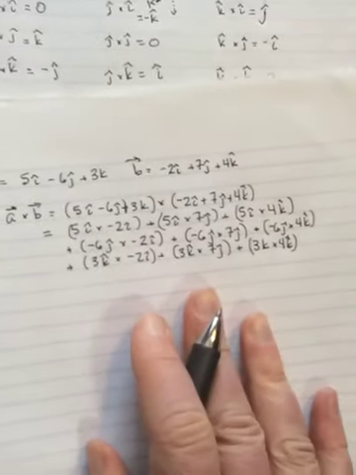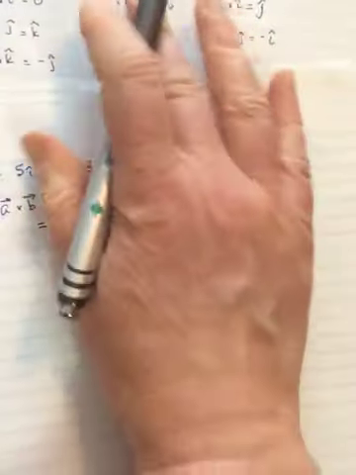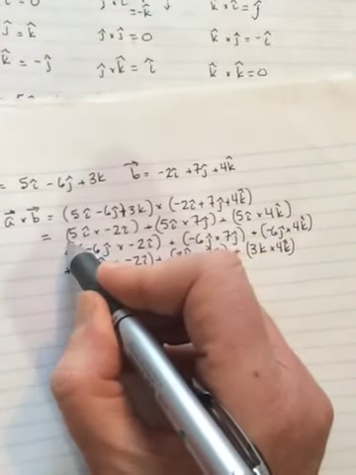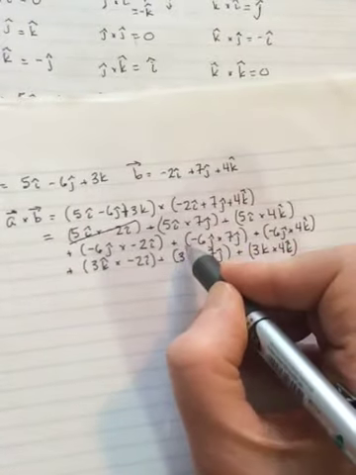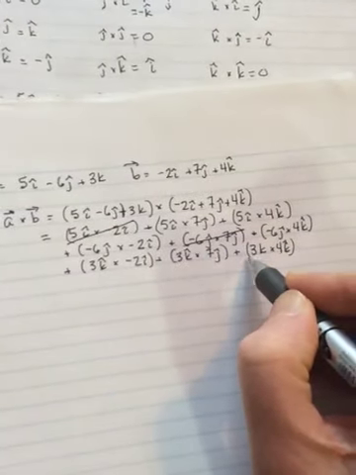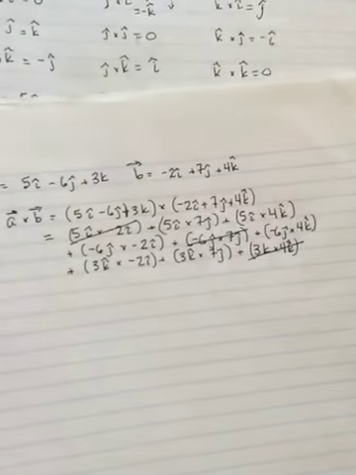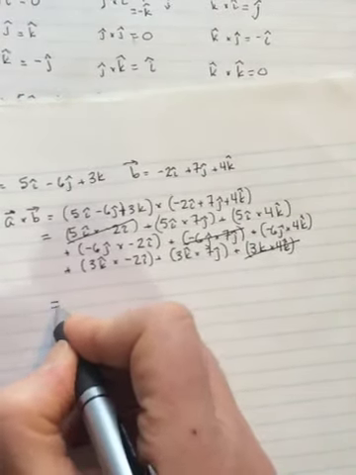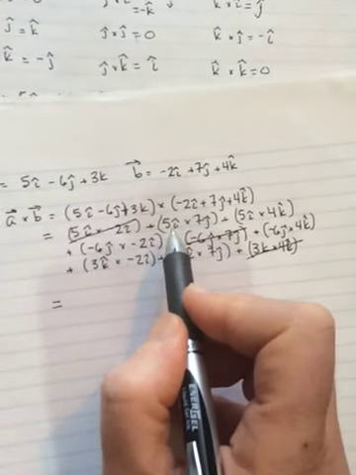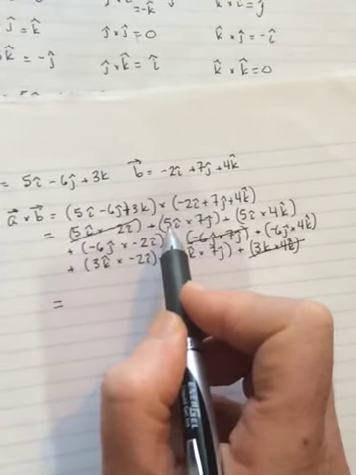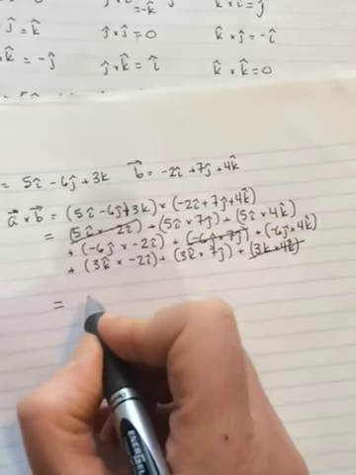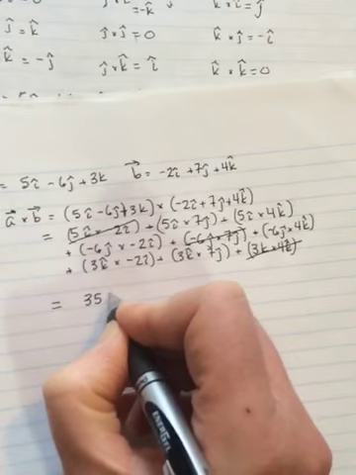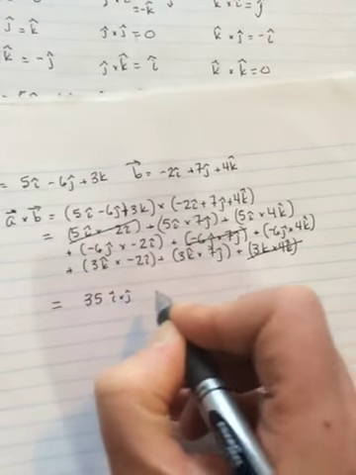So I've written all the terms down. But what we just did up here with these, i cross i, j cross j, tells us that the ones that are i cross i go to 0, j cross j go to 0, k cross k go to 0. So if we start, the first term that isn't crossed out is 5 times 7. That's 35, but it's i cross j, and I'll come back and do that one separately.